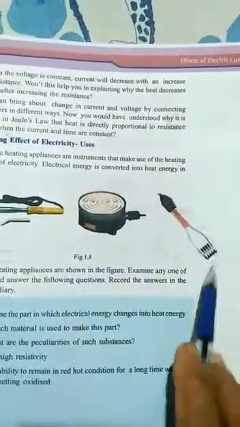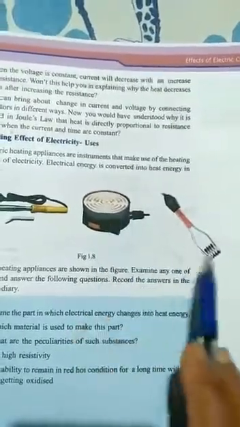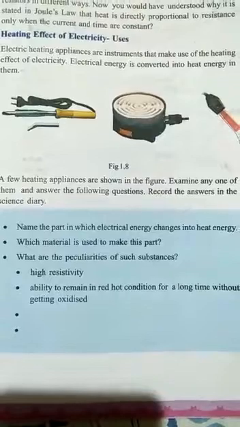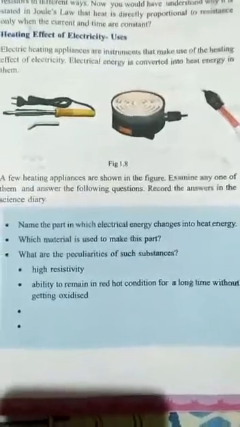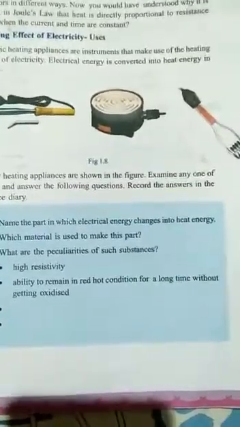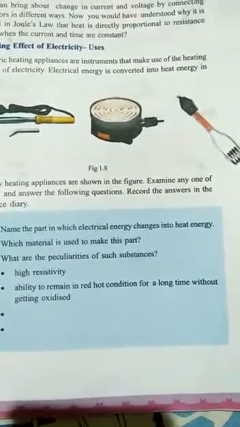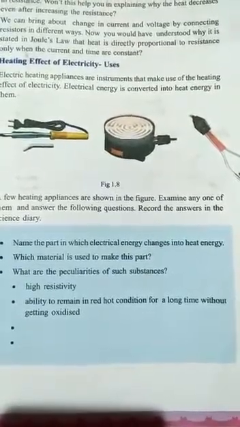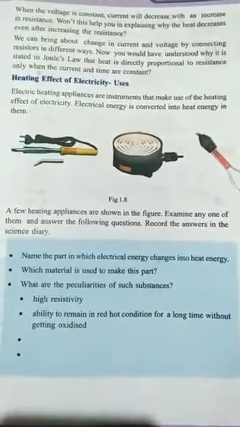Another property needed is that the thermal expansion should be very low. The material used for the elements of heating devices should have low thermal expansion. Another point is high resistivity. As resistance increases, the heat produced also increases. So what points should we remember? The elements of heating devices should have high resistivity, a high melting point, the ability to be red hot for a long time, and low thermal expansion.